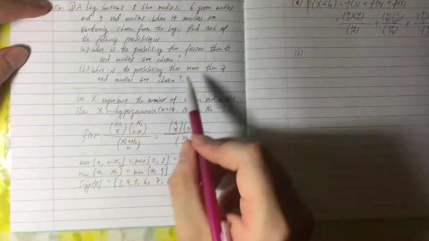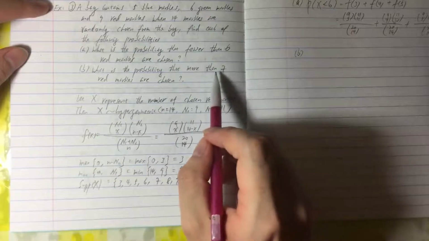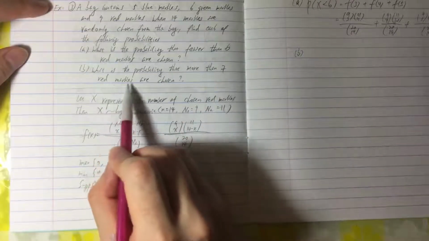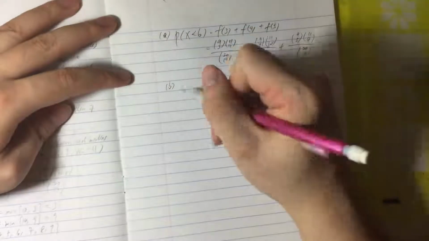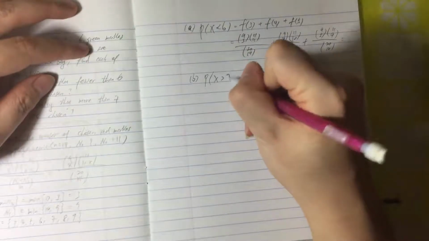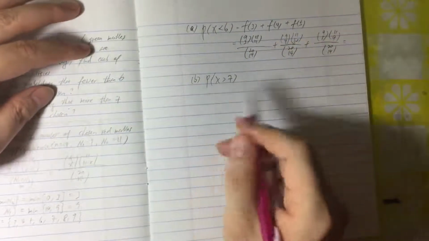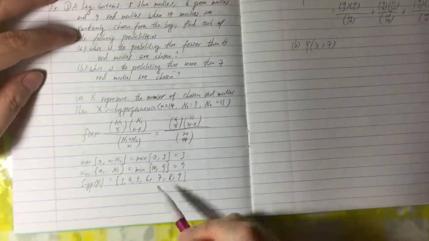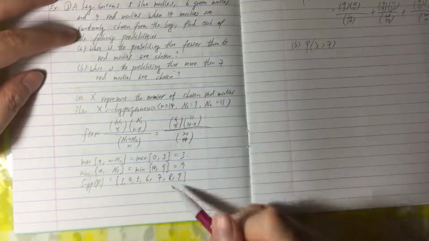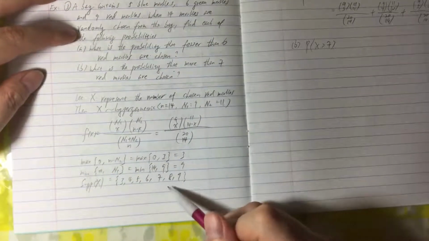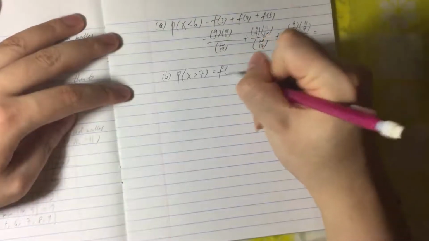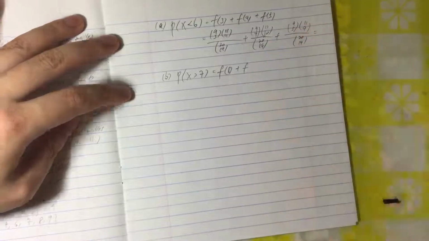Part B. What's the probability that more than 7 red marbles are chosen? Here X represents the number of red marbles. More than 7 means X is greater than 7. Looking at the support, if X is greater than 7, X must be either 8 or 9. So that's f of 8 plus f of 9.